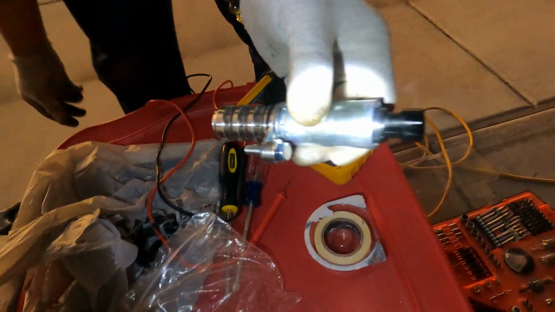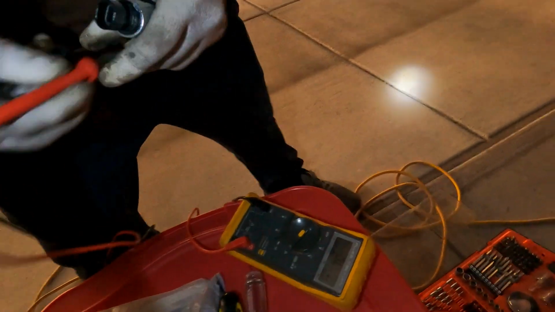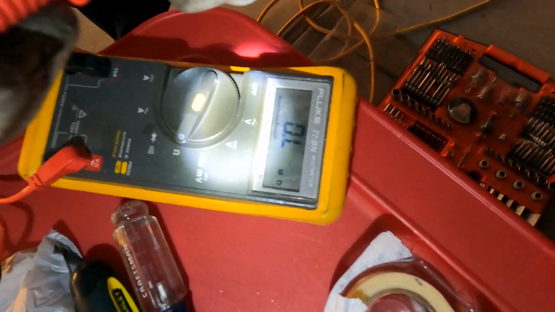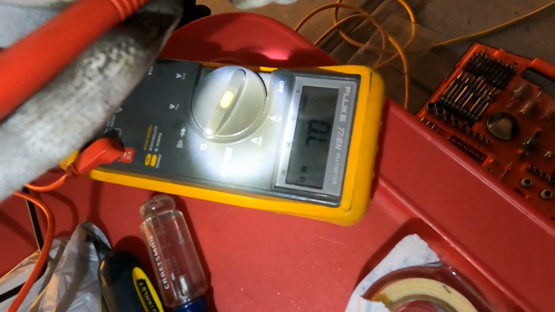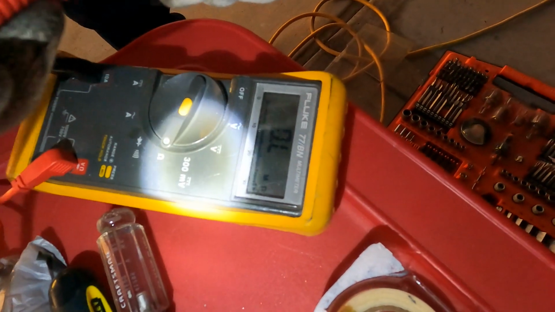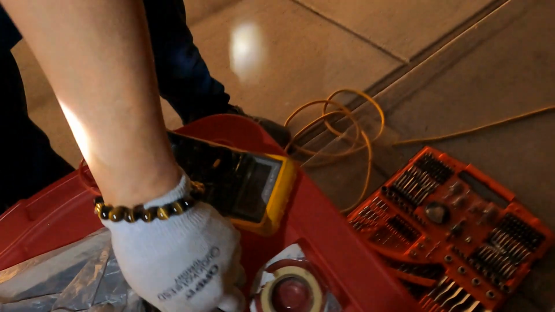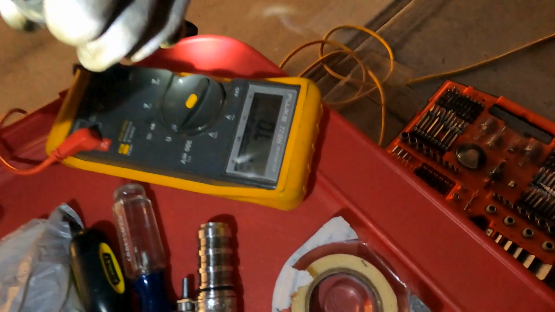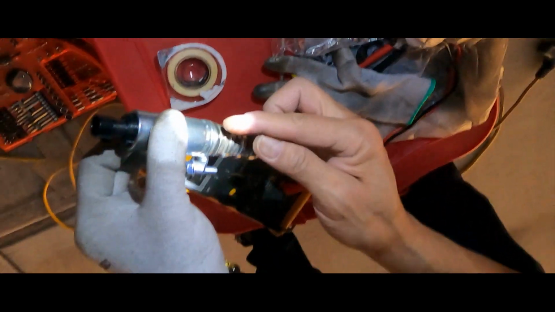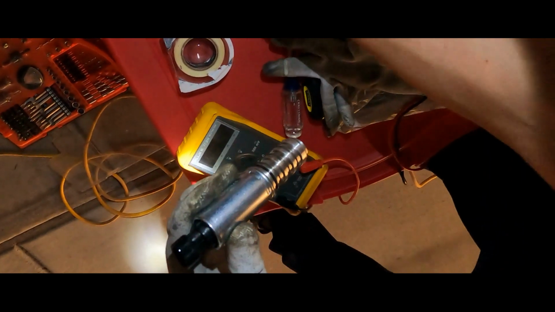Here's the new solenoid. I'm gonna test it, compare the readings. So 10. Before you insert the new one, what I normally do is lubricate the gasket, just a little bit.